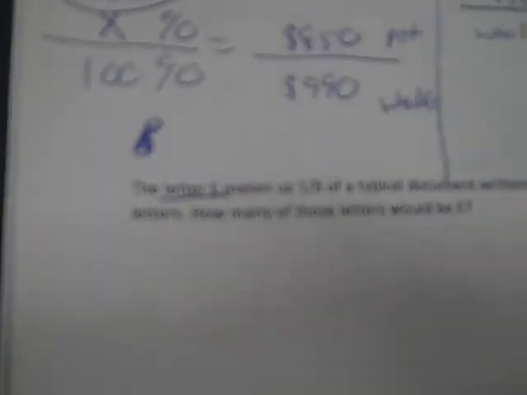Okay, next one. I'm going to underline letter E. The letter E makes up 1/8 of the typical document written in English. A document contains 2,800 total letters. How many of those letters would be E? So it's 1/8, and a fraction by definition is part over total. Now we need to define the part, okay?